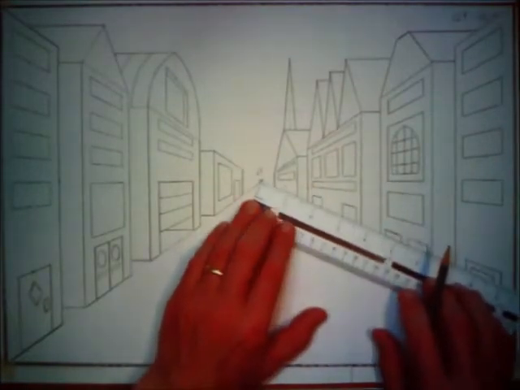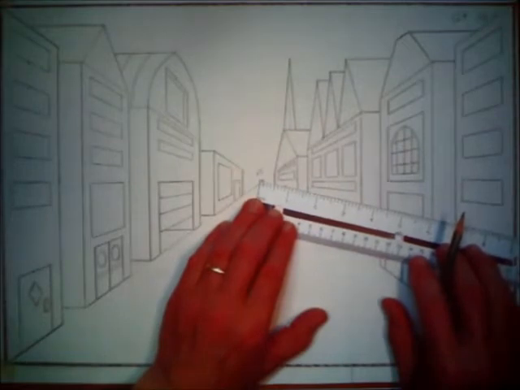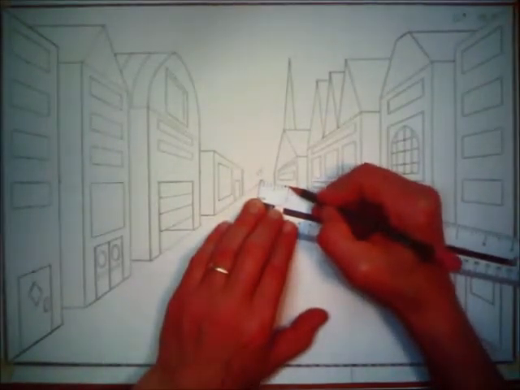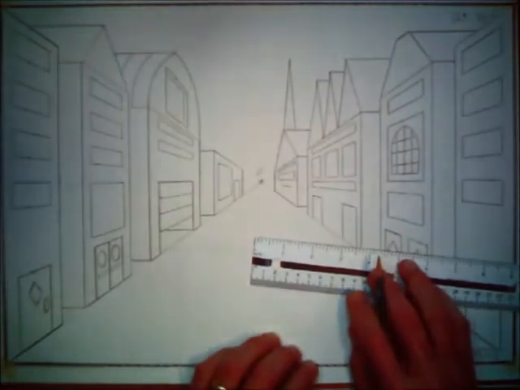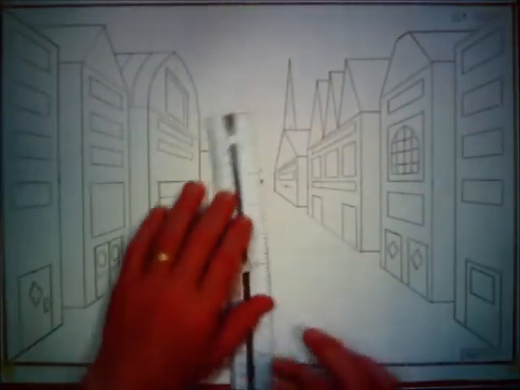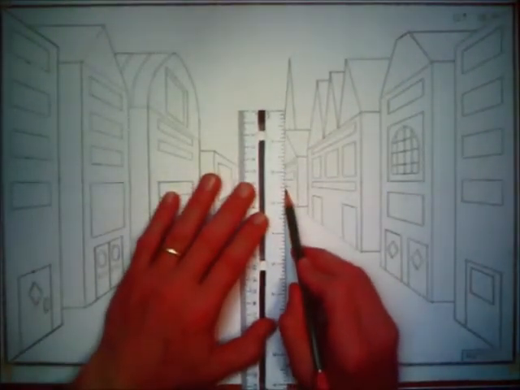Then on the vanishing point, we're going to find that dot. And this is going to be a rather large door, so it's not quite as wide as the window above it. And then make sure that halfway across it, we're going to make another little marking. It will look like a capital letter T, but it will be tilty on top.